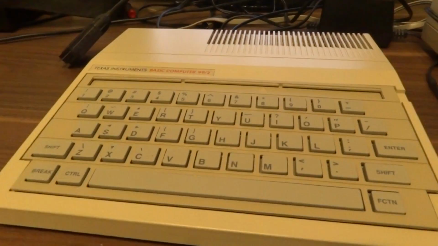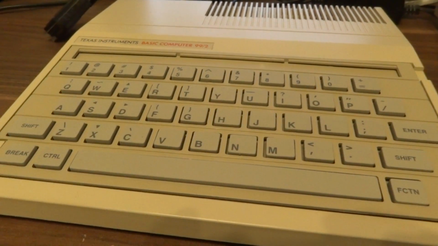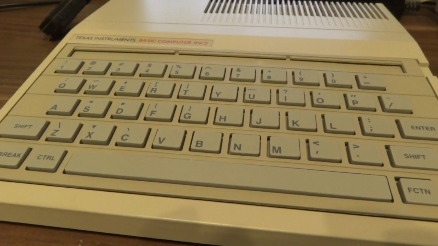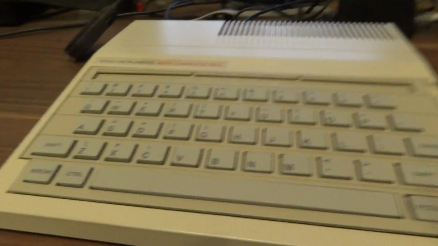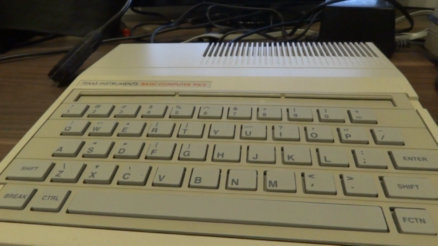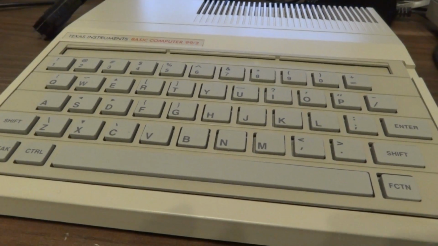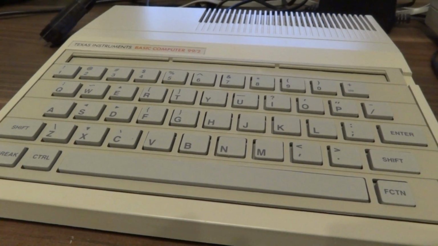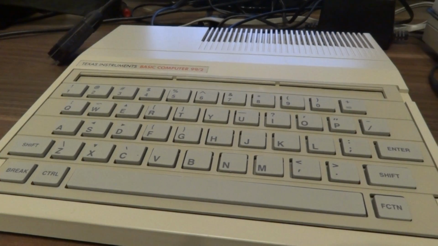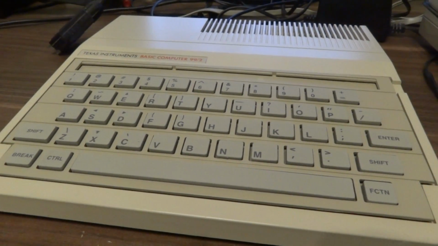While it's recording, we've got a 48-key keyboard, which is like a rubber keyboard with a foil at the very base. We've got the TI CPU, of course, which is a TMS-9995 running at a maximum of 10 megahertz. Still not sure if it's downclocked or not.